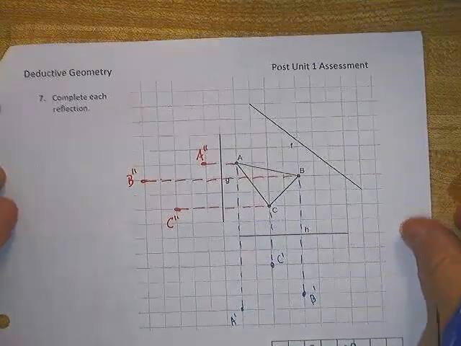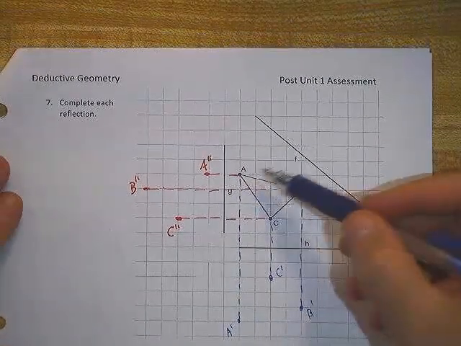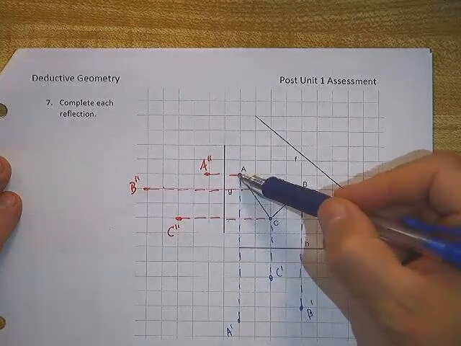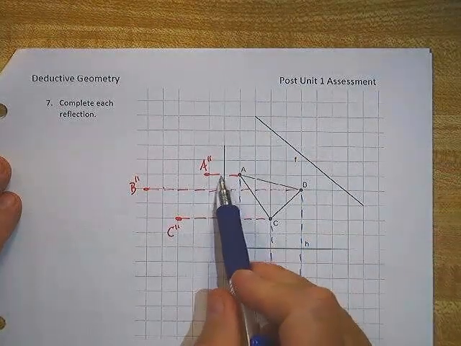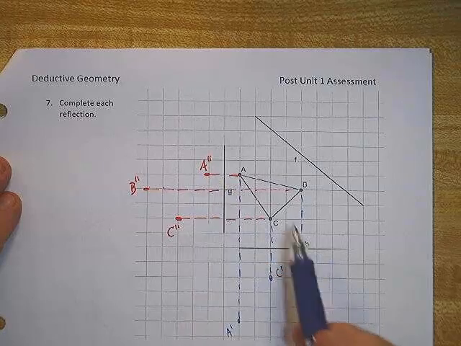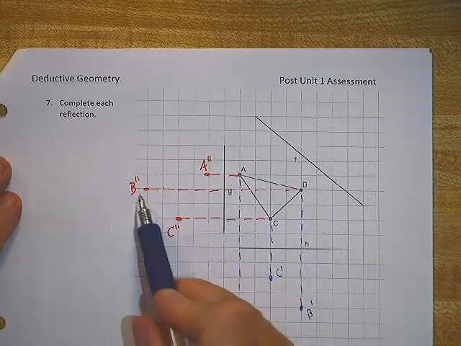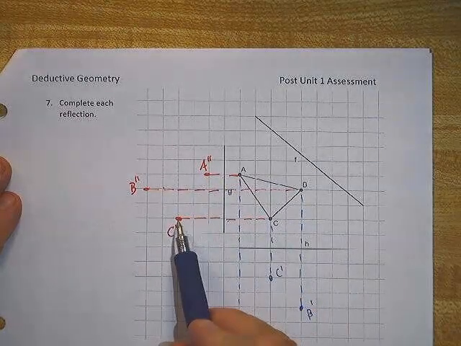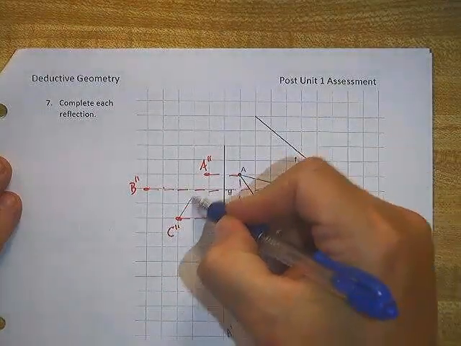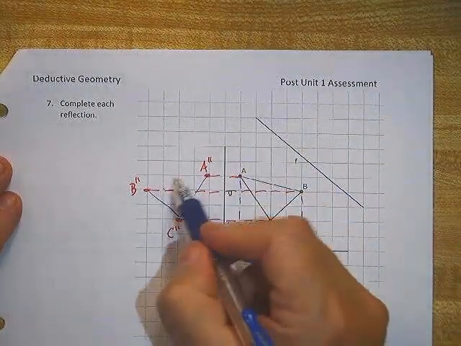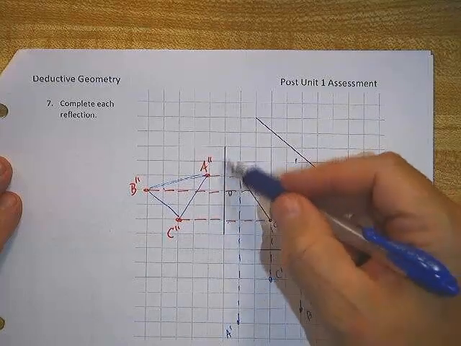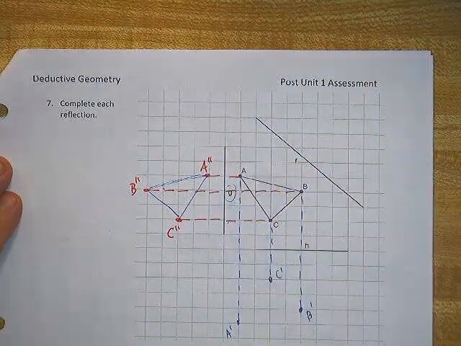Problem 6 we already covered. Problem 7, I went ahead and started it. So for reflection, since A is 1 away from the line, then A double prime will be 1 away. This is 5, so this will be 5. This is 3, and this will be 3. So that will give me the reflection going over this line, which is G.